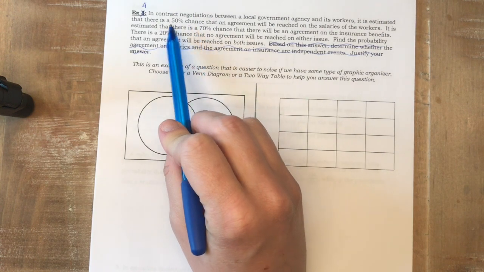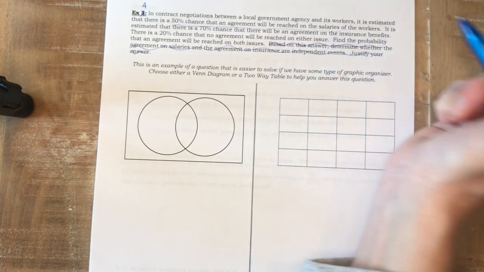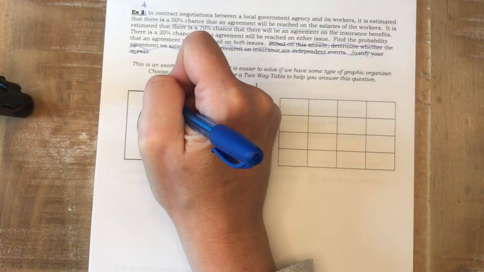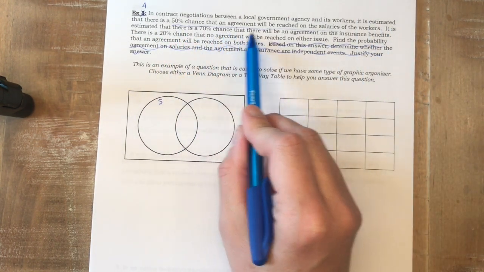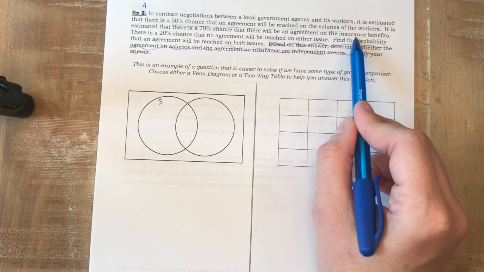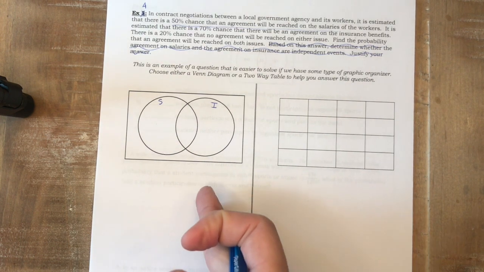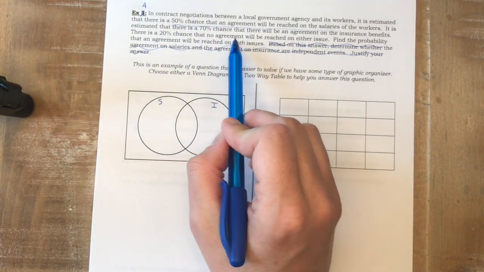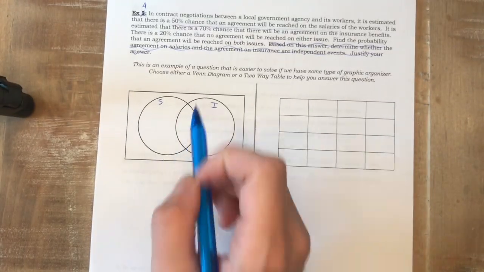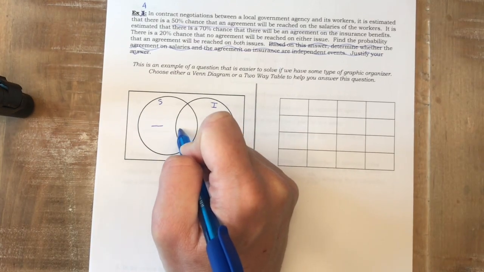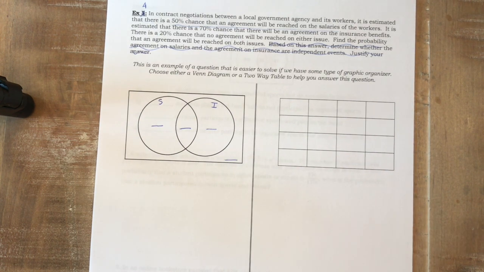So we have 50% chance that an agreement will be reached on the salaries of the workers. So salaries is something that we are talking about here. And there is a 70% chance that there will be an agreement on the insurance benefits. So we have two ideas, two events, salary and insurance. And then 20% chance that no agreement will be reached on either issue. Okay, so we know in a Venn diagram we have only salaries, we have both salary and insurance, we have only insurance, and we have neither salary nor insurance, right?